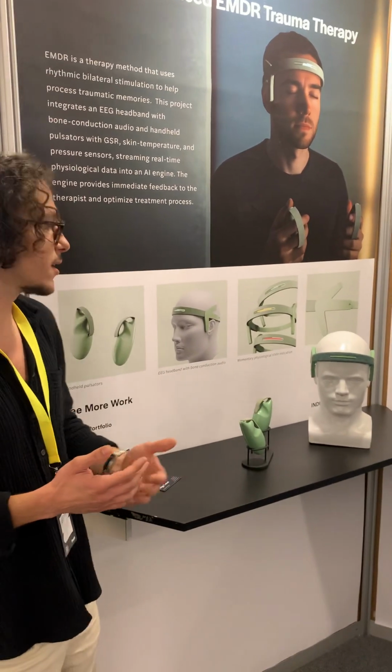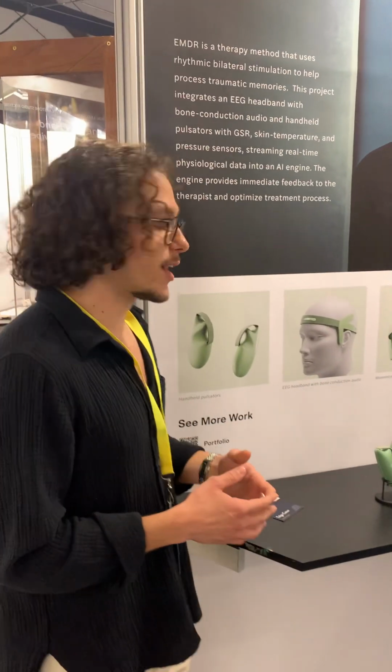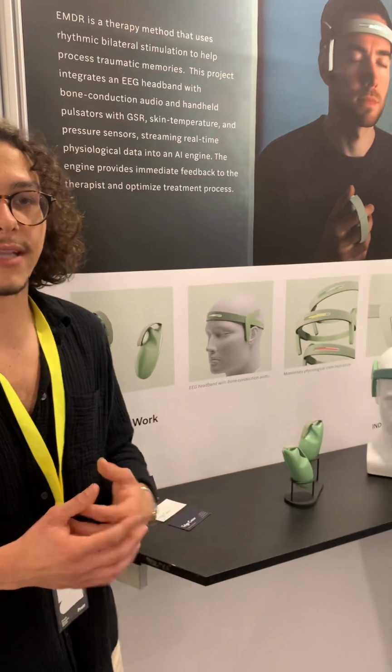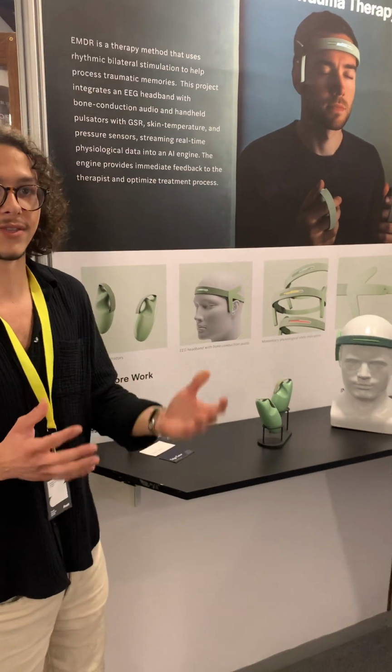So I was thinking, wouldn't it make more sense to include sensors that will gather important physiological data that will allow the doctor to actually analyze the treatment process?